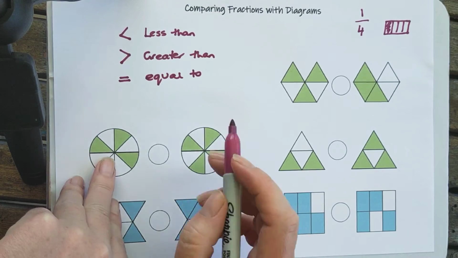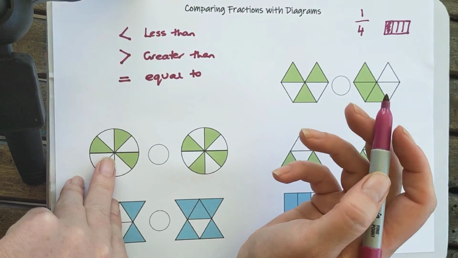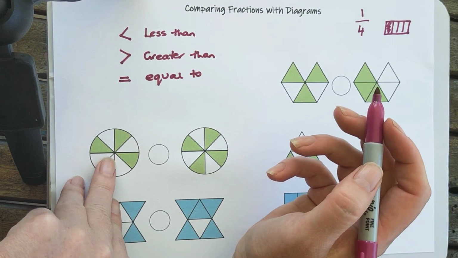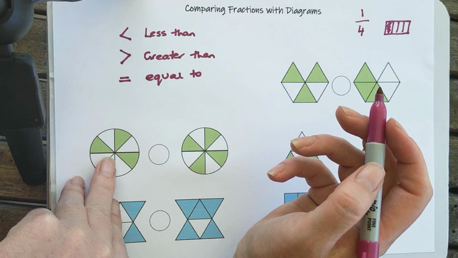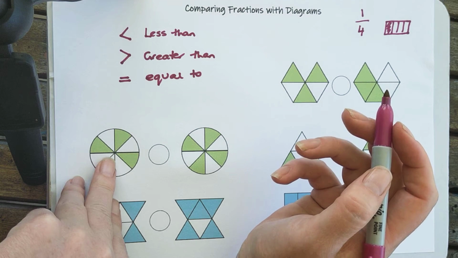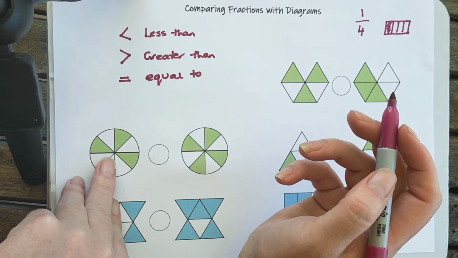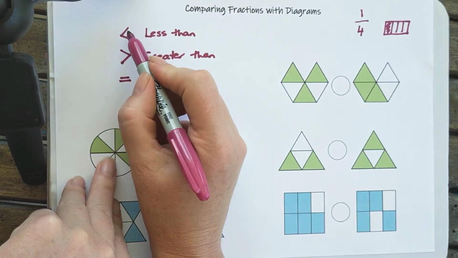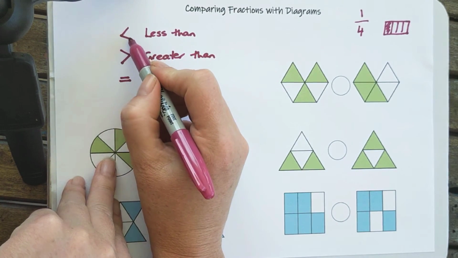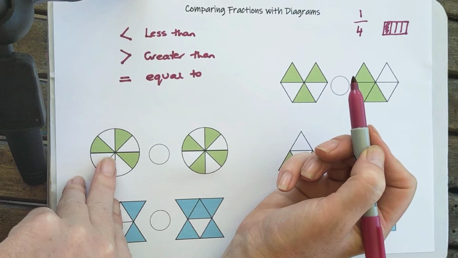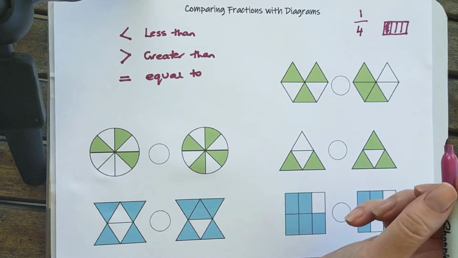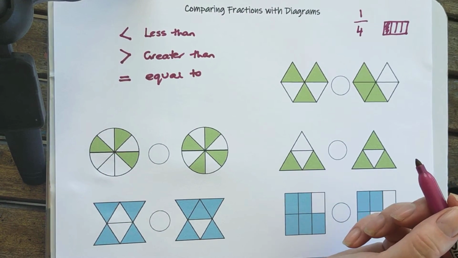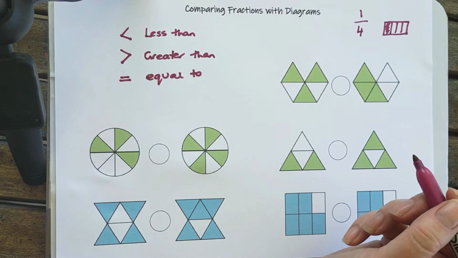Now, some people say that the arrow points to the one that's the biggest or the littlest. I find that a bit confusing. I say that this one here looks like an L, so that is less than. But if you've learnt a way in the past and you're happy with that, you can use that way to remember which symbol means which.